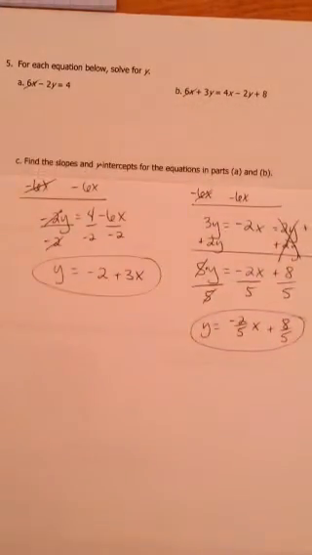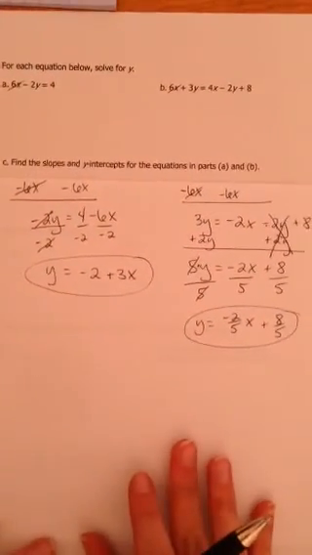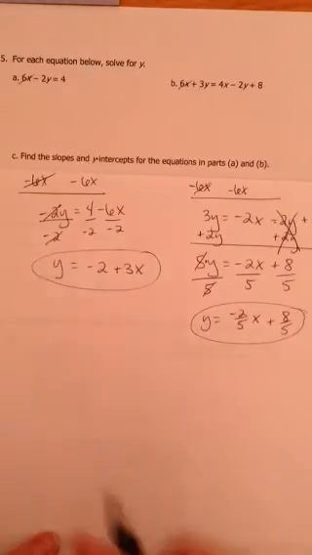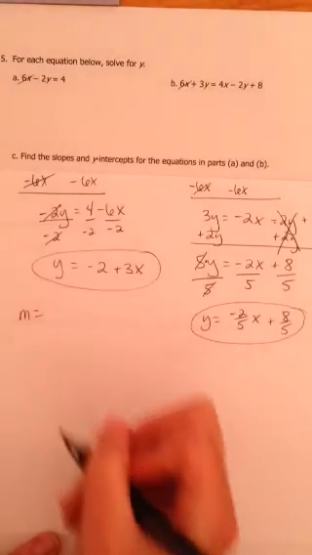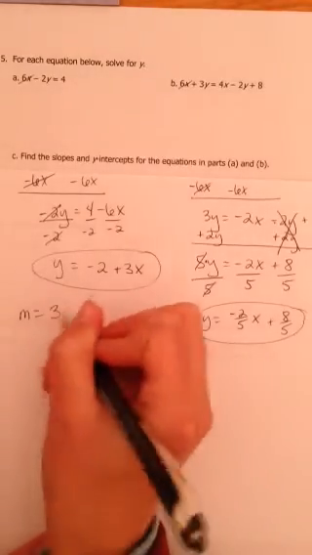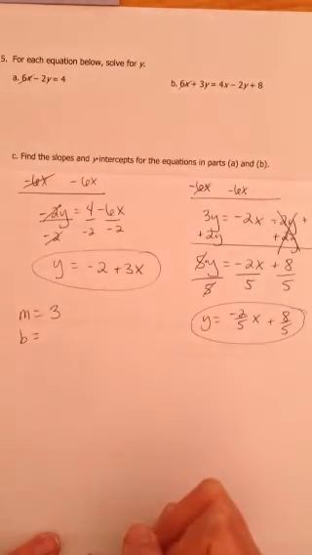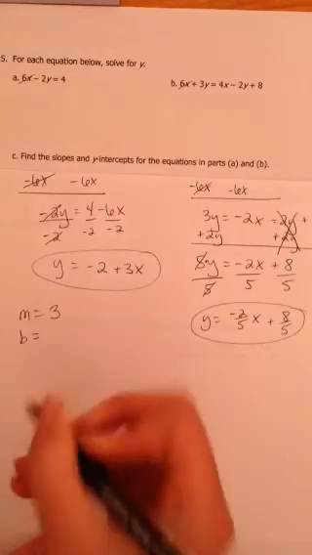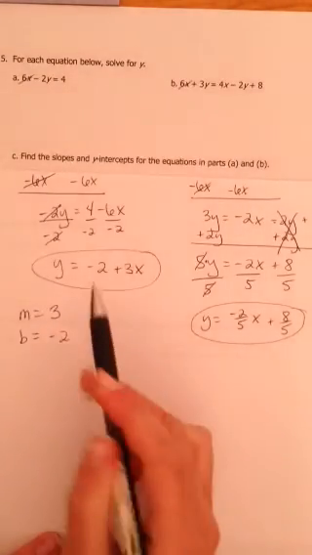Then we have the next part here. It says to find the slopes and y-intercepts for each of the equations in A and B. So the slope, which we call m, for part A would be the number with the x. So 3 is my slope, and the starting value, or the y-intercept, is the number by itself, negative 2.